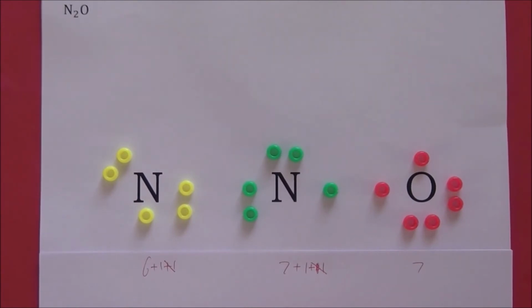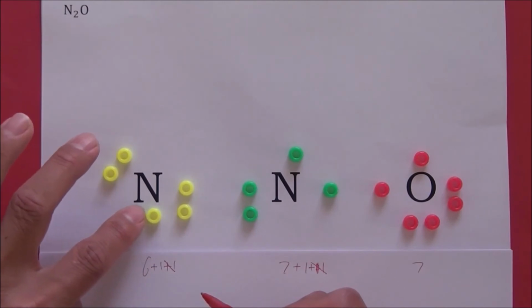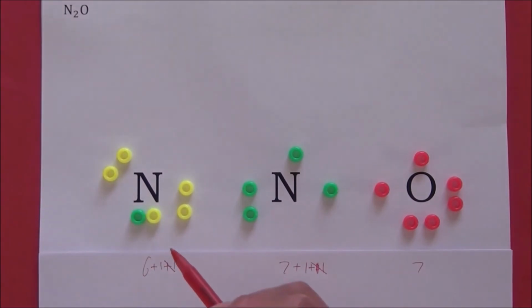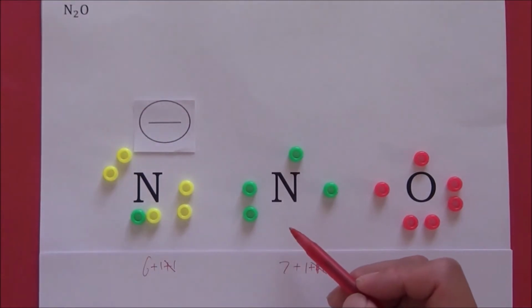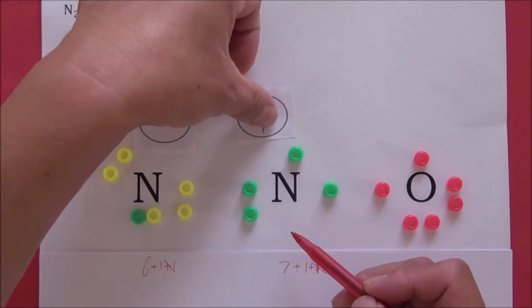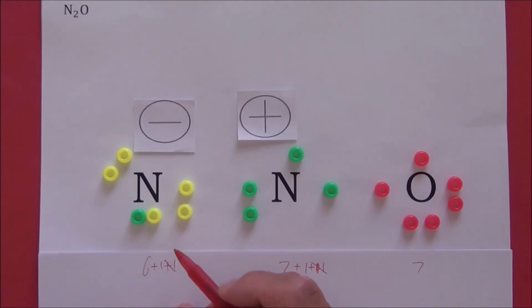Then, we have to use the second method, to borrow. To borrow means one atom will borrow an electron from the nearest neighbor. By borrowing an electron, the nitrogen atom on the left will have -1 formal charge. The central nitrogen atom will have +1 formal charge.